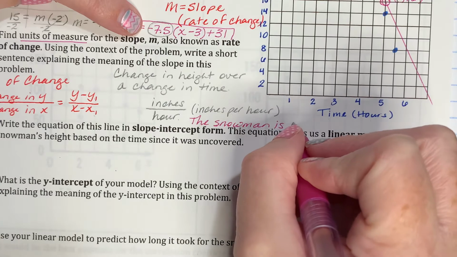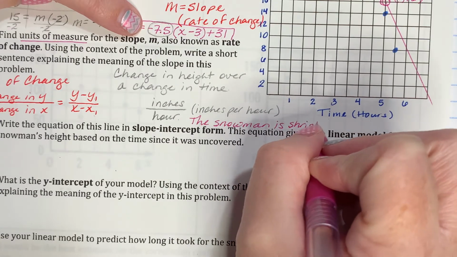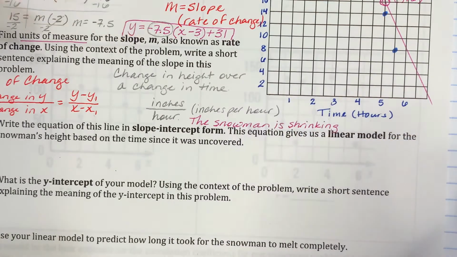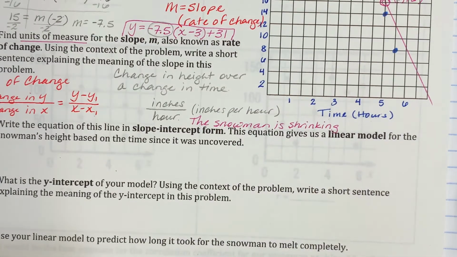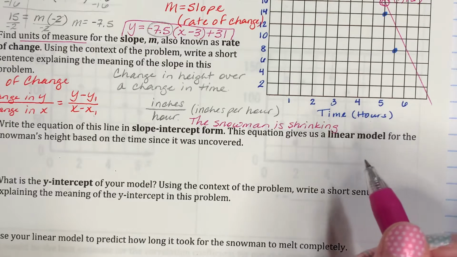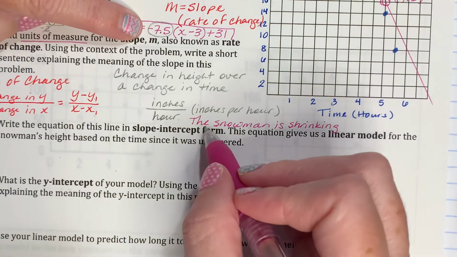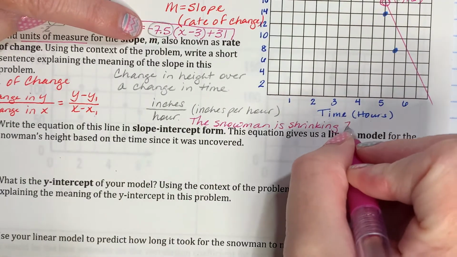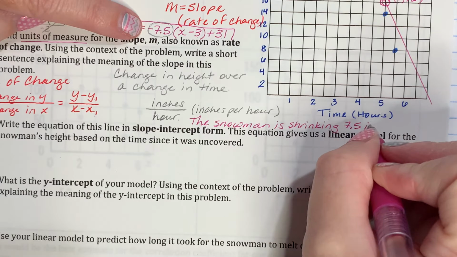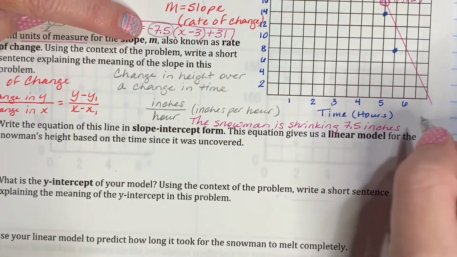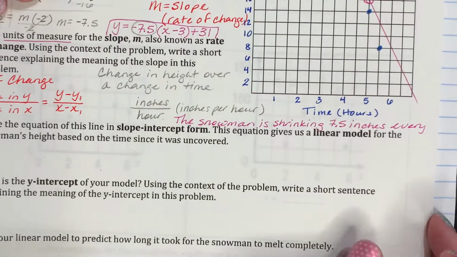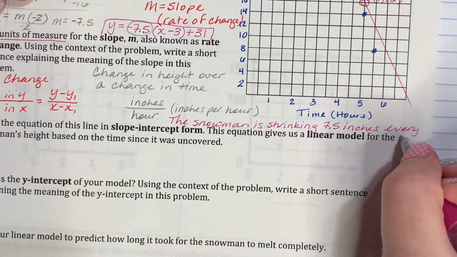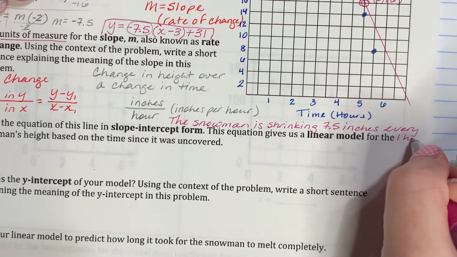is shrinking, and shrinking is going to be the negative for us because shrinking means that it's getting smaller. So the word shrinking is actually the negative sign. So the snowman is shrinking 7.5 inches every 1 hour.